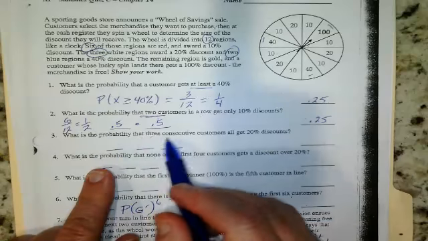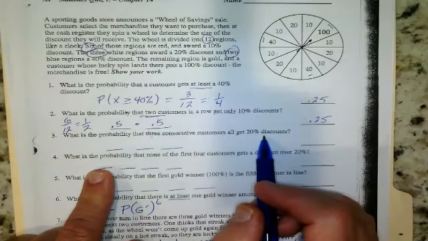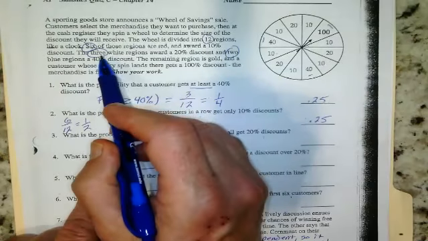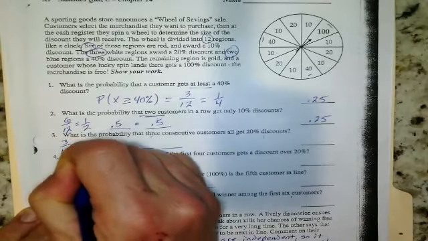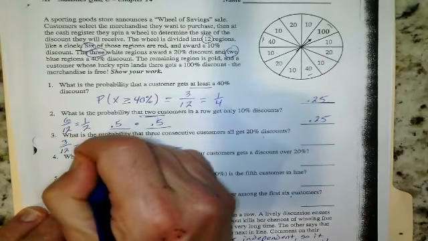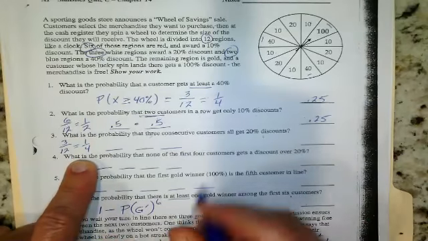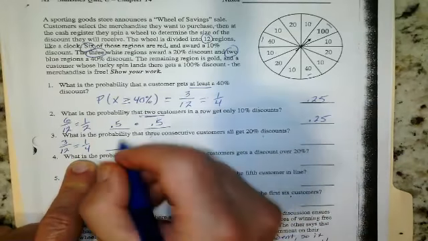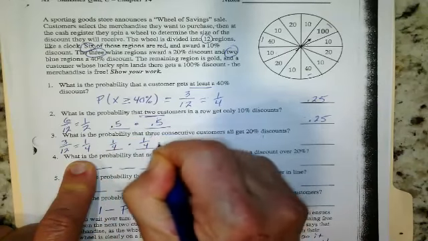What is the probability that 3 consecutive customers all get 20% discounts? Okay, there are 3 20% discounts. So that's 3/12, which is 1/4. Again, okay, so 3 all get 20%. So that's 1/4 times 1/4 times 1/4.